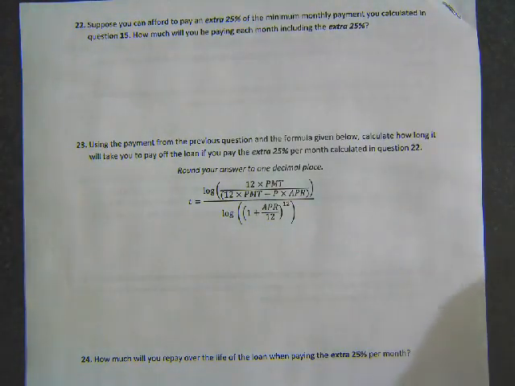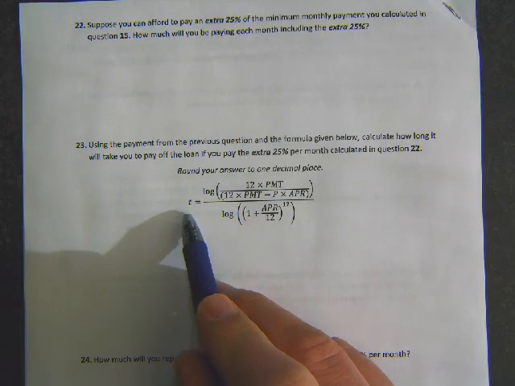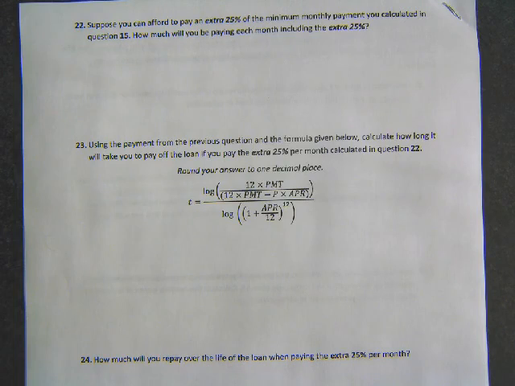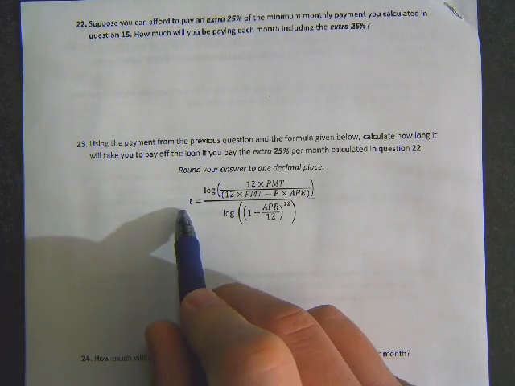Now, the time for this should save you a few years. I think if you have a 30-year loan, it's probably going to be closer to 20 years maybe. If you have a 15-year loan, it might be closer to 10. But with the time savings, this of course should be a time. It should be less than your original term. So if you have 30 and you get like 35 from this, you know you did something wrong.